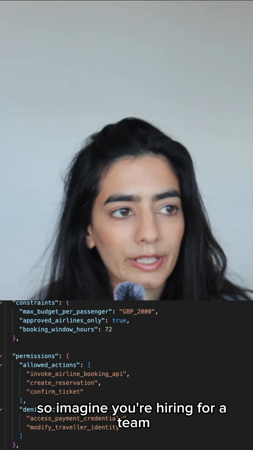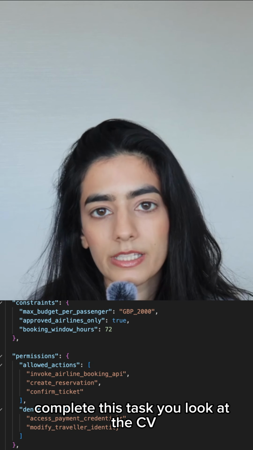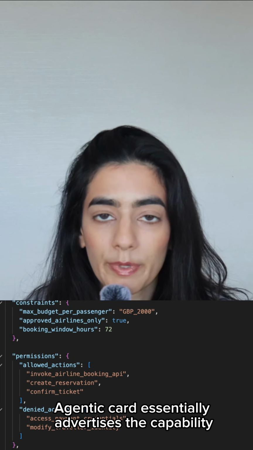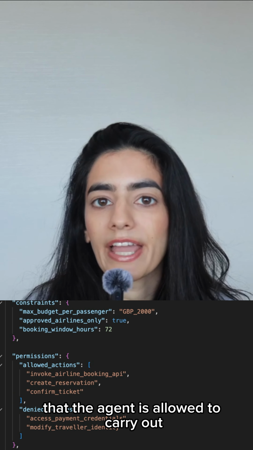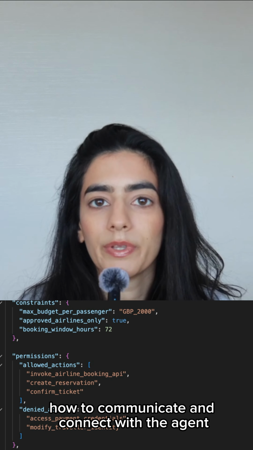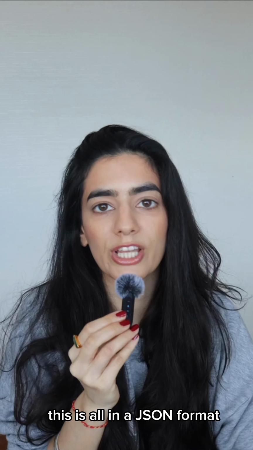So imagine you're hiring for a team. You want to know who's the best person that can complete this task. You look at the CV. The agent card essentially advertises the capability as well as the task that the agent is allowed to carry out and the task that the agent is not allowed to carry out, how to communicate and connect with the agent, and any security requirements. This is all in a JSON format.